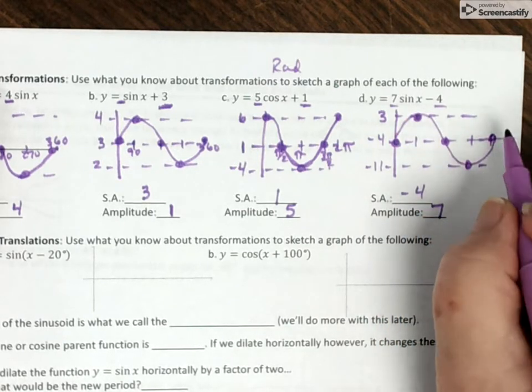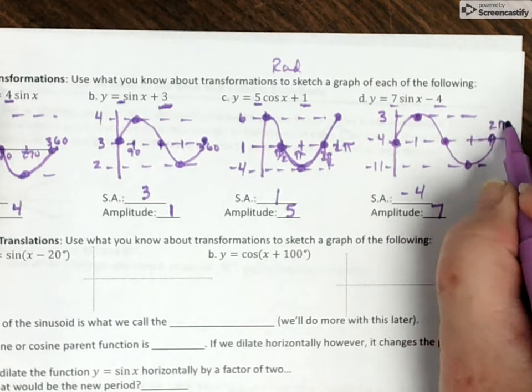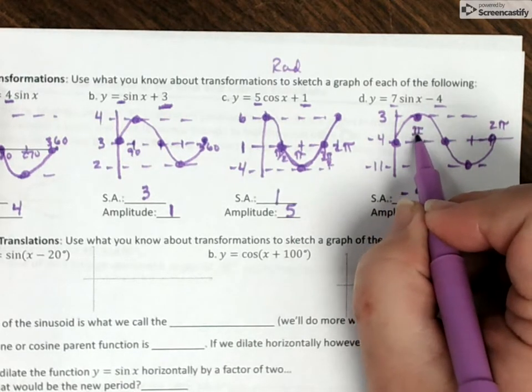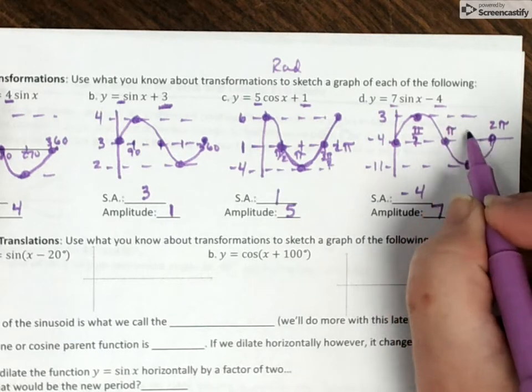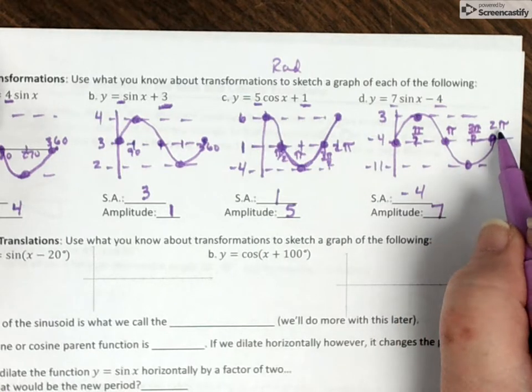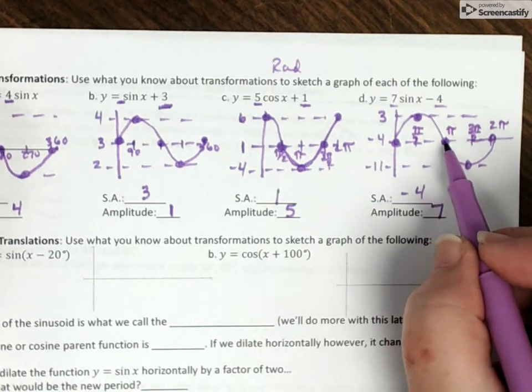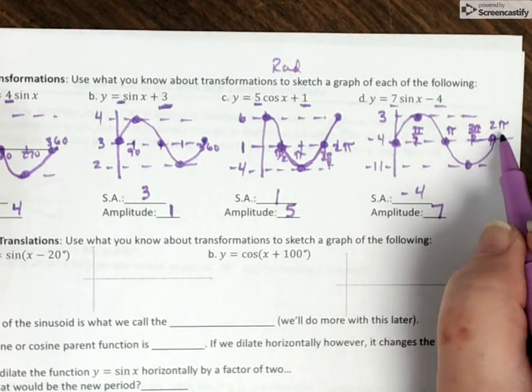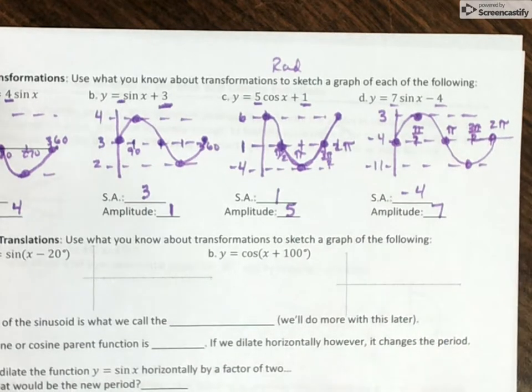And the only difference is this is at 2 pi, this is at pi over 2, this one is at pi, and this is at 3 pi over 2. How do I know that? Because the quarter period is 1/4 of 2 pi, so it's 1 pi over 2, 2 pi over 2, 3 pi over 2, 4 pi over 2.